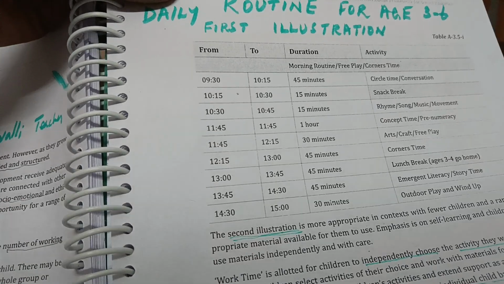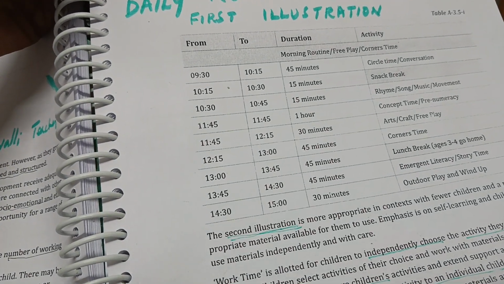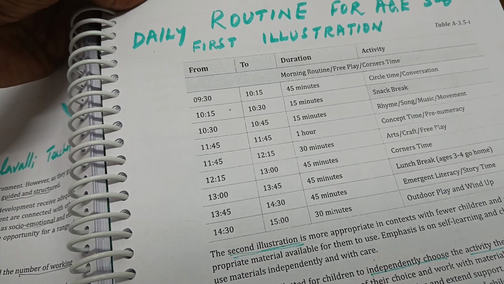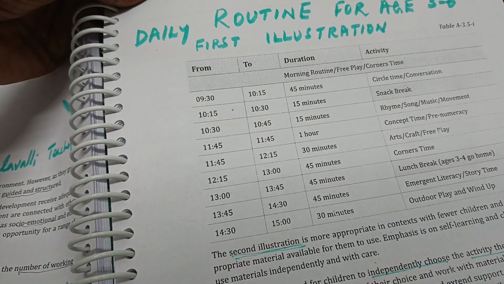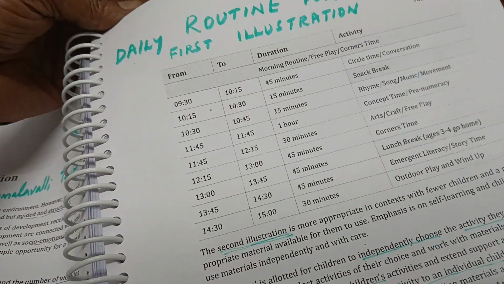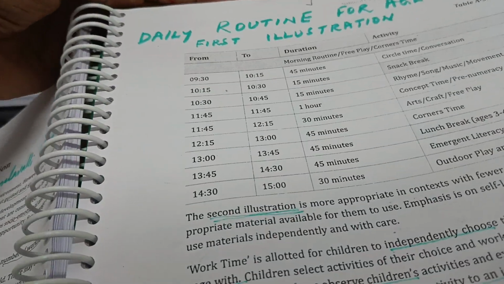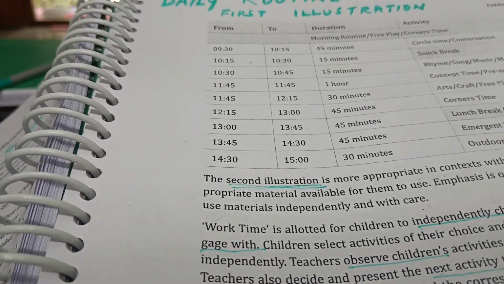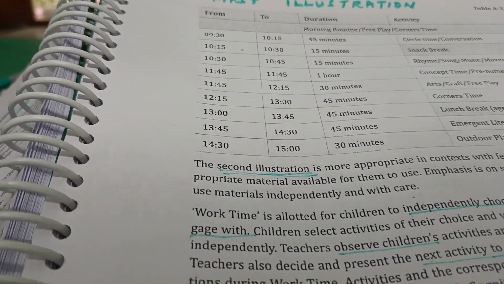That is 10:45, it is written 10:45. Really, it is written 10:45 to 11:45, that is 1 hour concept time and pre-numeracy. 11:45 to 12:15, 30 minutes art, craft and free play. 12:15 to 1:00, that is 45 minutes, corner time.